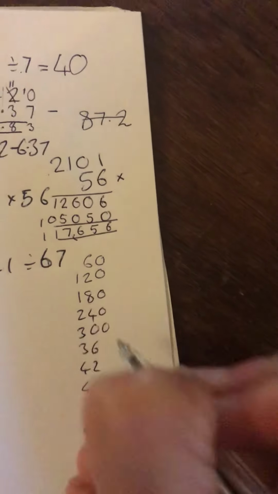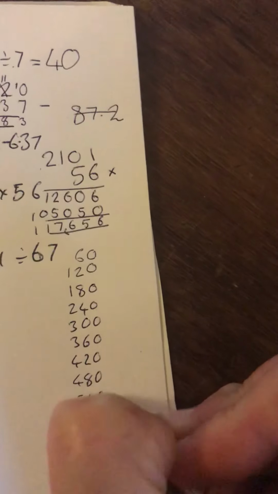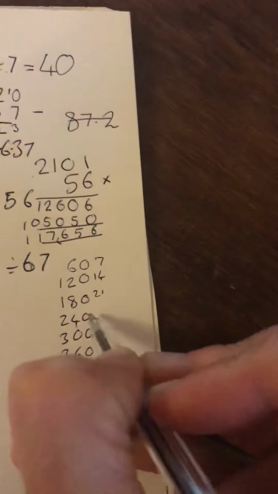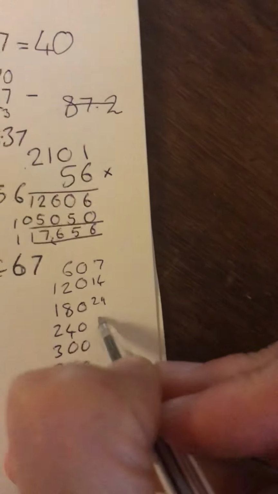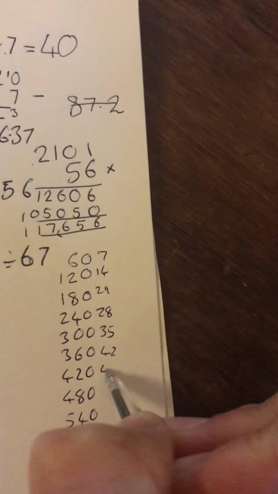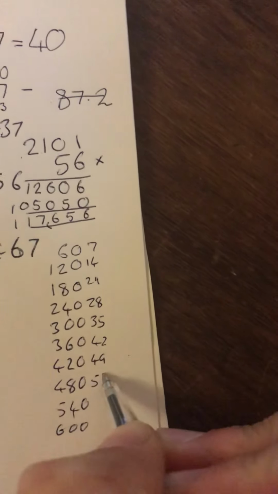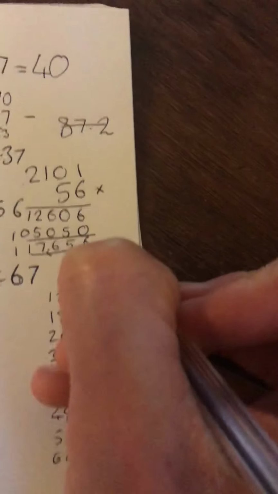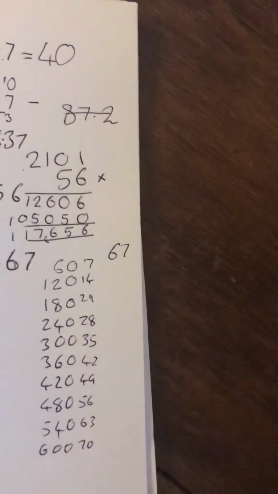Make it 10 times more for the 60 times table. Then we've got the 7 times table, 14, 21, 28, 35, 42, 49, 56, 63 and 70. Now if I add those together, I have the magic 67 times table.